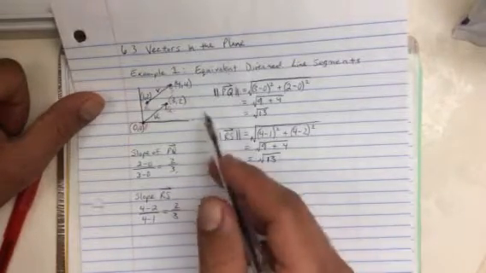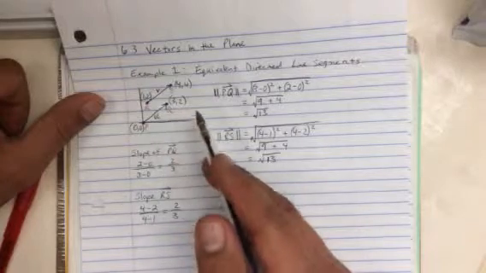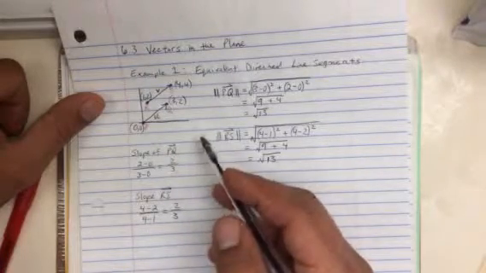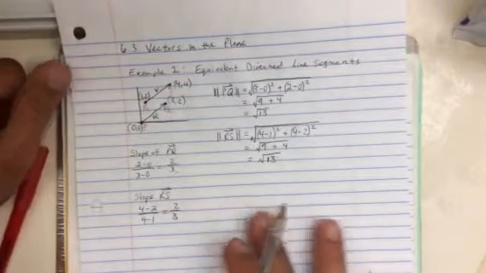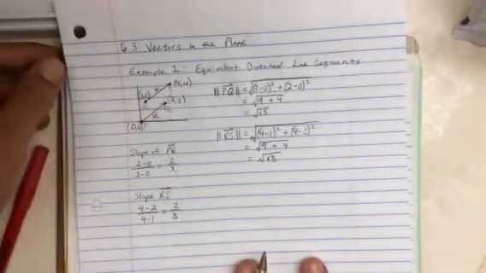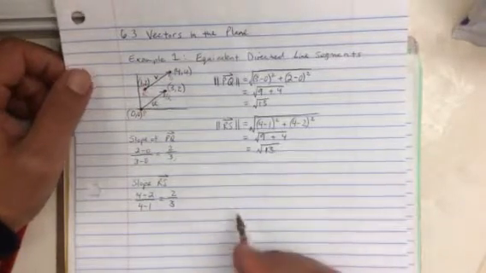And now we've verified that these are equivalent. So they're equivalent when they have the same direction, in other words, the slope, and the same magnitude. So here we've shown that. So that was example 1. So whenever they ask you to show that they are equivalent, this is what you're going to be doing.